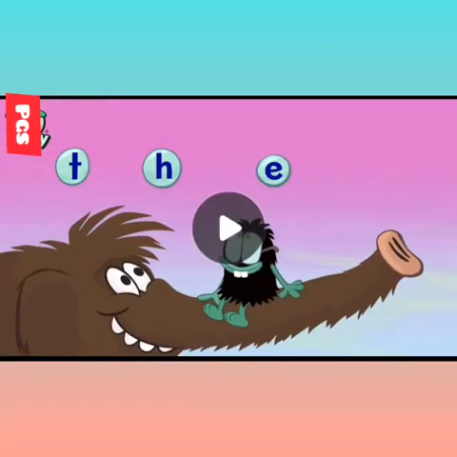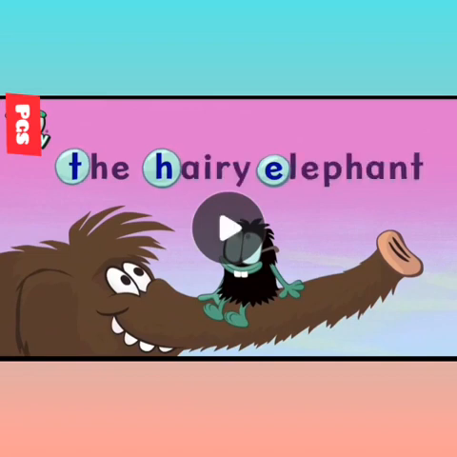He splits out the letters of the word the, and I think he's trying to make a funny sentence with the letters. Here he goes. The hairy elephant. Can you see that? The hairy elephant. So it is super easy now for Kiki to spell the word the by using the T to make the word the, the H to make the word hairy, and the E to make the word elephant.